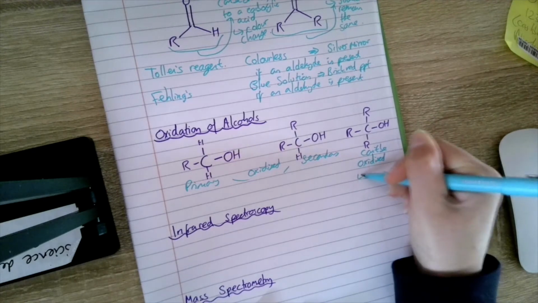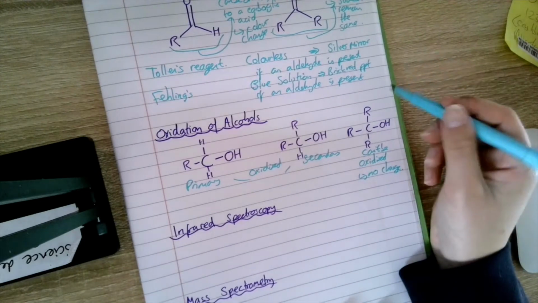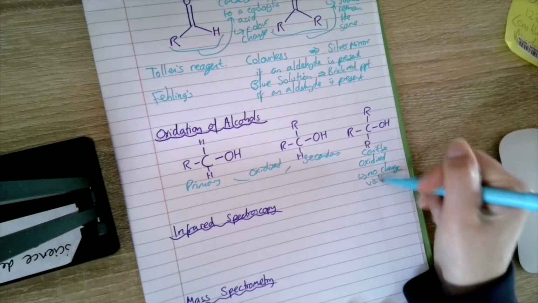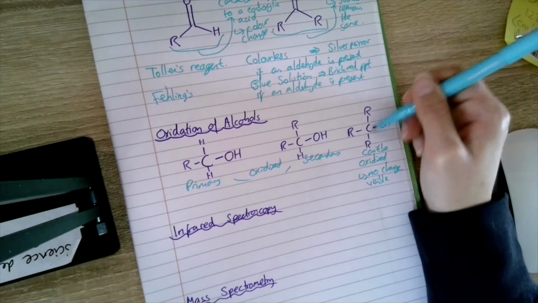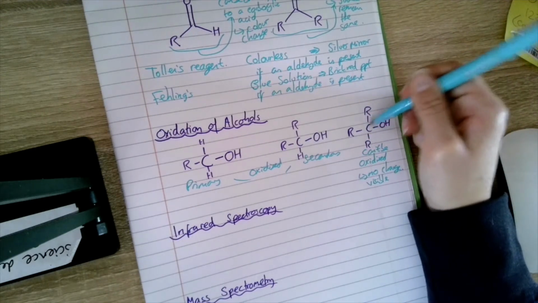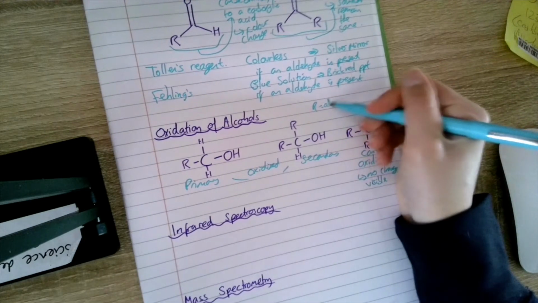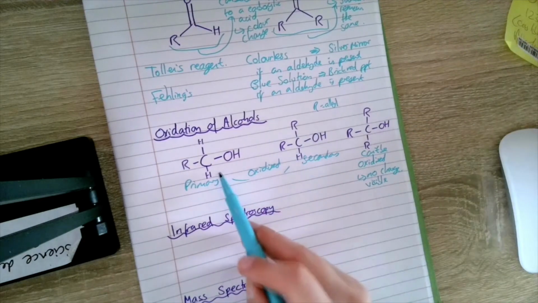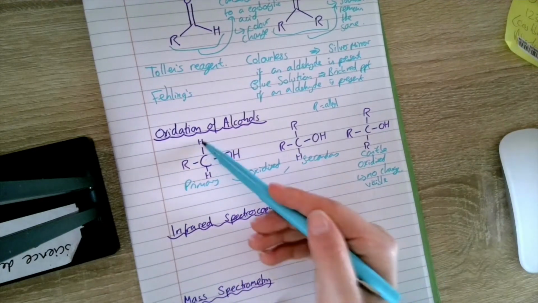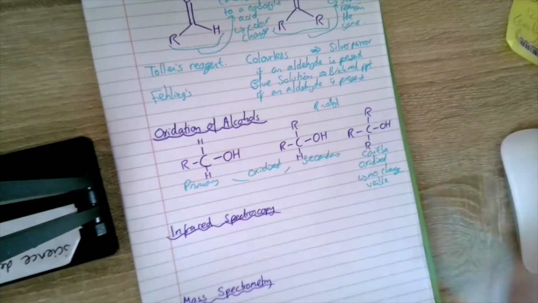And so you'd have no change visible. This is because in order to oxidise this, you'd have to be breaking the C-C bonds. Remember that our R groups are alkyl groups. Whereas with our secondary and our primary groups, we've got C-H bonds that we can break, and that's much easier to do than the C-C bonds.